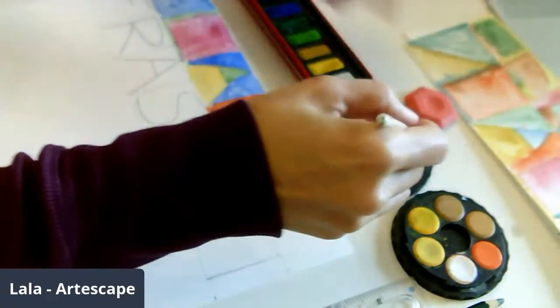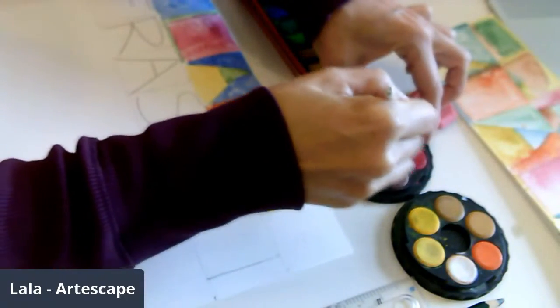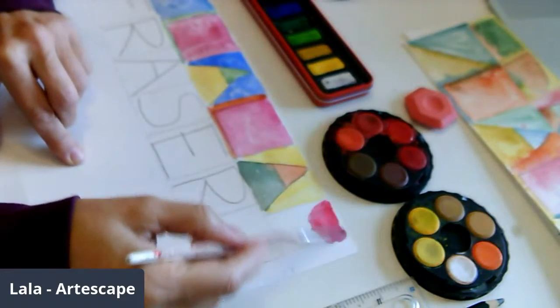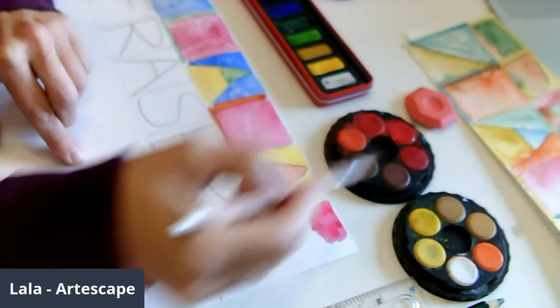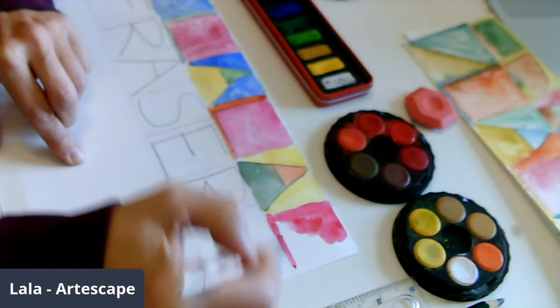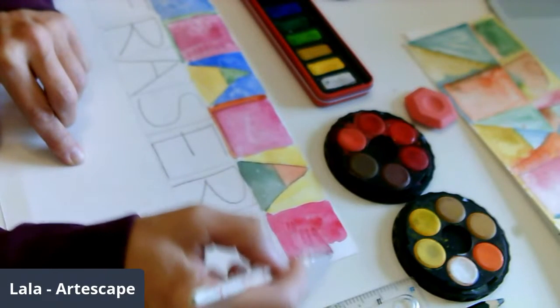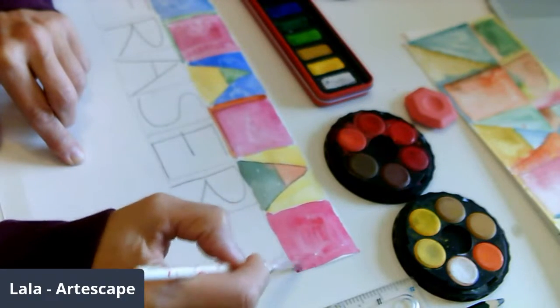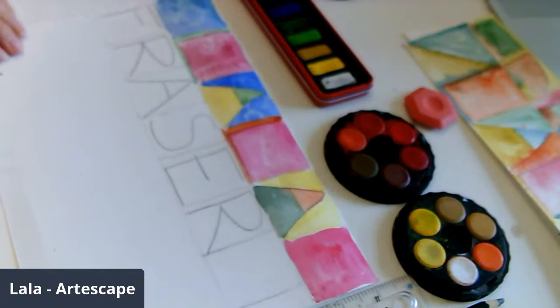And we choose red at the end here. That's sort of pink, more pink than red. Here we go. Excellent. So that is the first name done.